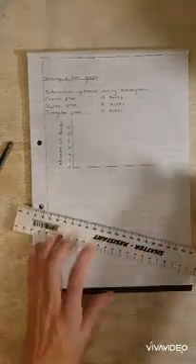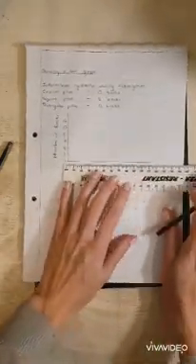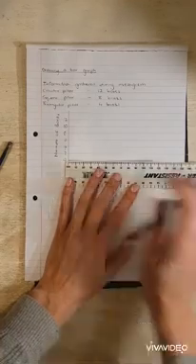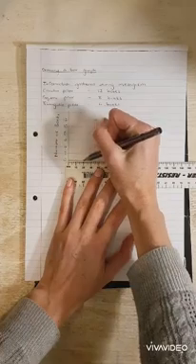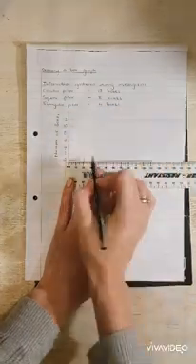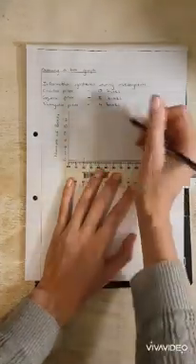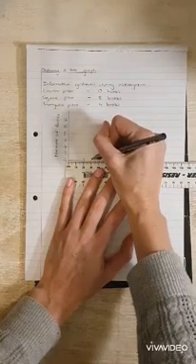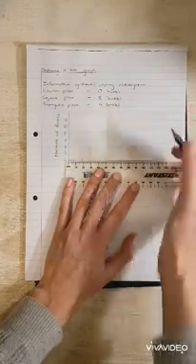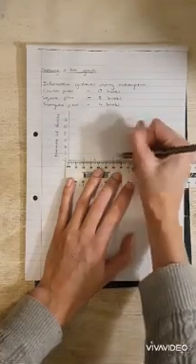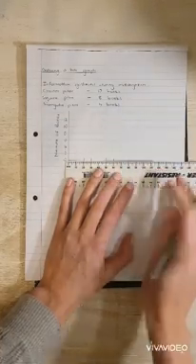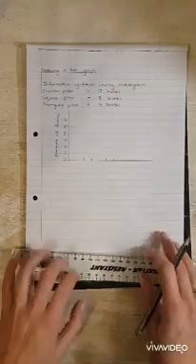Now, what we are going to do is measure 2 centimeter spaces for each pillar. So pillar 1 will have 2 centimeters, and then I'm leaving a centimeter gap between the two. Pillar 2, I've measured 2 centimeters for, leave a centimeter gap, and for pillar 3. All right.